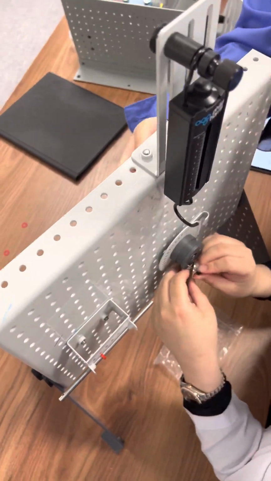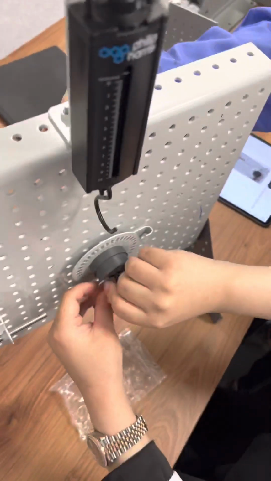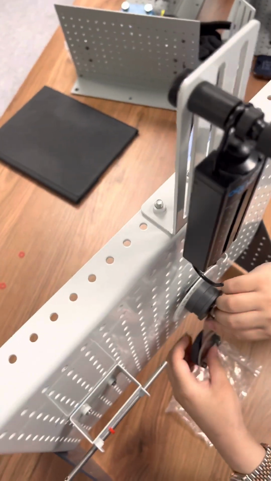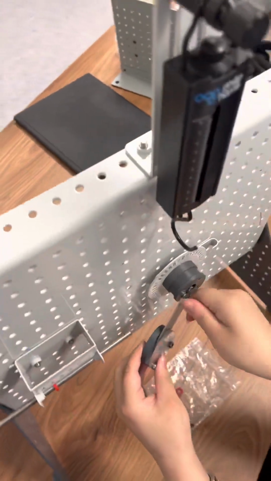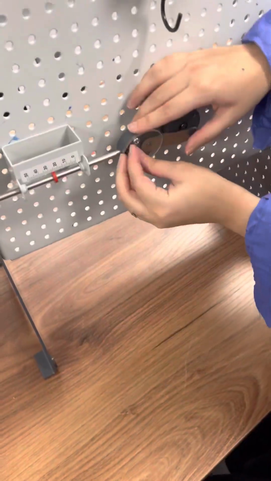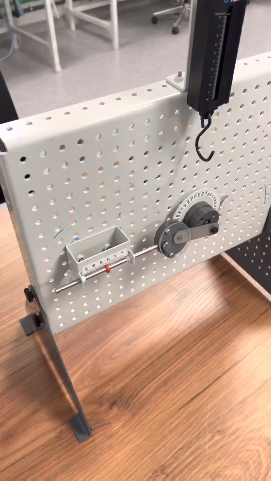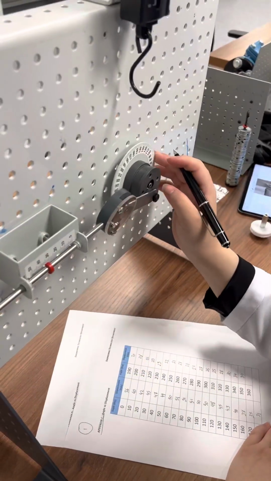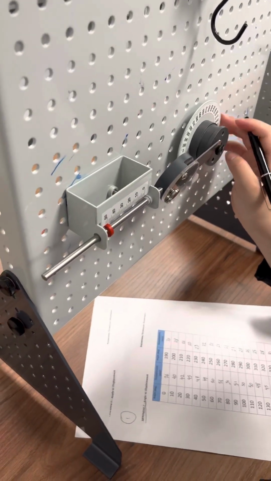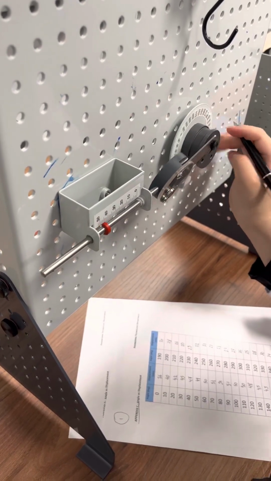Then we have to install the bracket on the top of the work panel right above the crank wheel by using 2 thumb screws and washers. After that, we have to install the balance sub on the bracket to hang the spring balance. Then we have to cut the provided string and tie one end to the crank wheel and the other end to the hook of the spring balance.